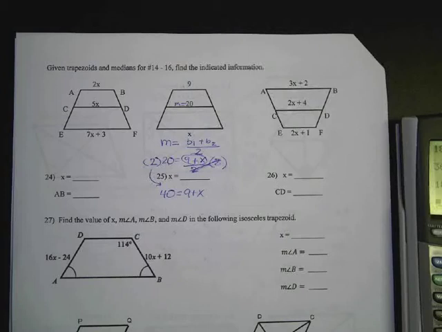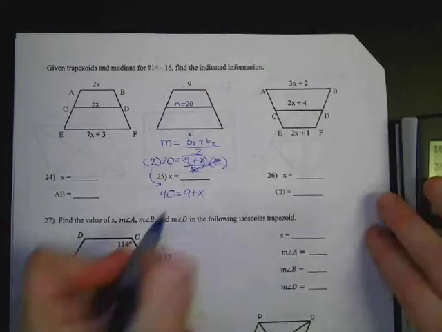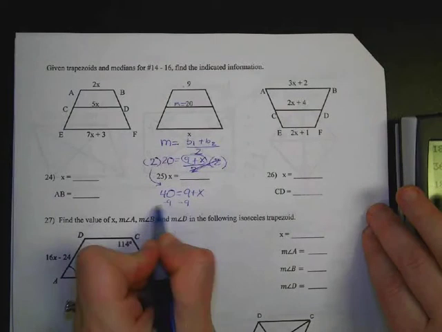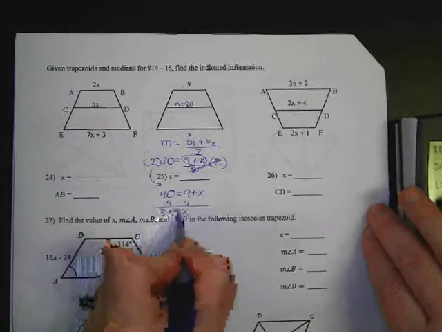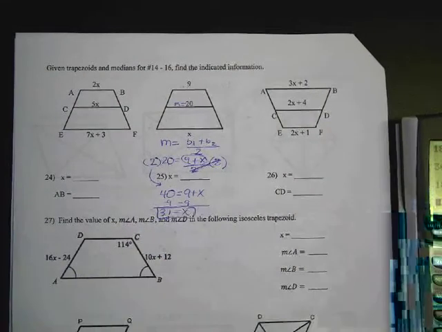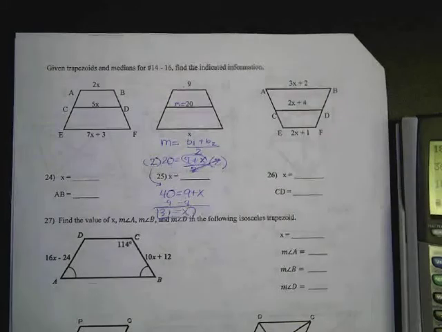And then from here, to get x by itself, I'm going to move the 9 over by subtracting, which would give me x equals 31. No degrees here because remember these are just segment lengths.